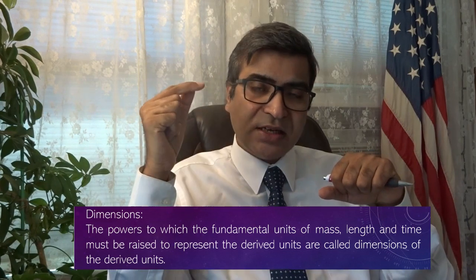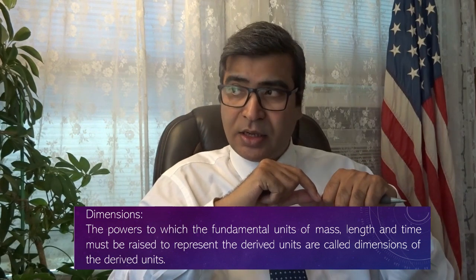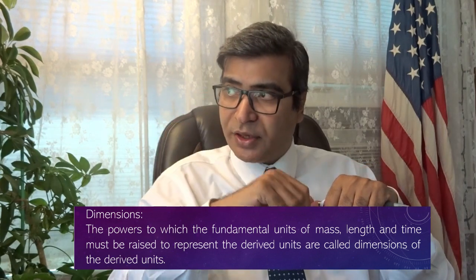So the first thing I would like to tell you is the definition of dimension. Dimensions means the powers to which the fundamental units of mass, length, and time must be raised to represent the derived units. You got it? One more time: the powers to which the fundamental units of mass, length, and time must be raised to represent the derived units. This is called the dimensions of the derived units.